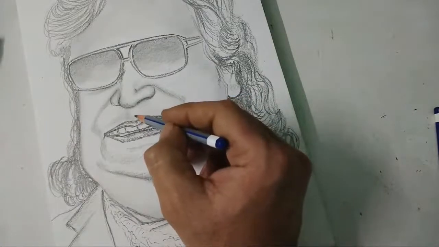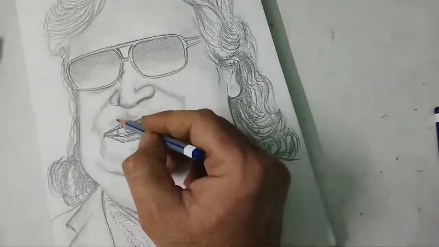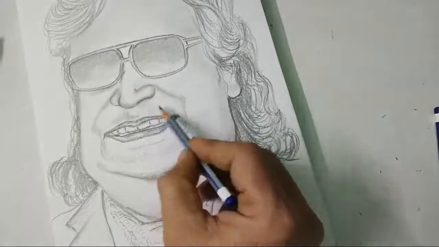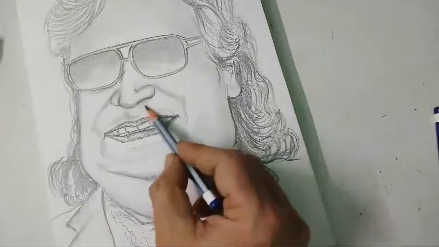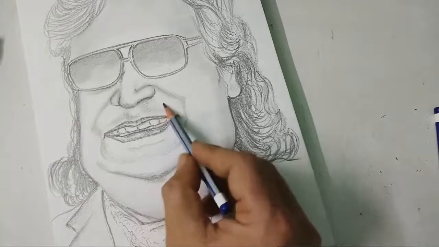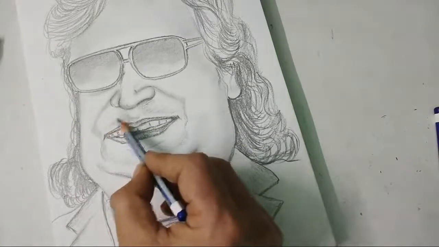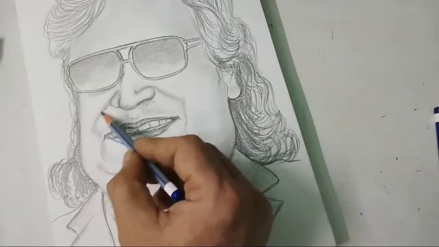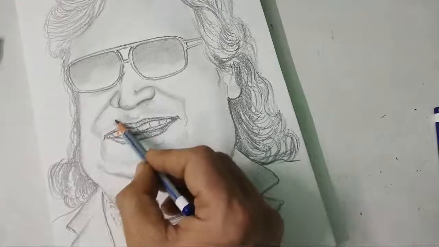Now in this upper part of the lip, a gentle shade. A gentle, soft smile is there, and a cheerful face.